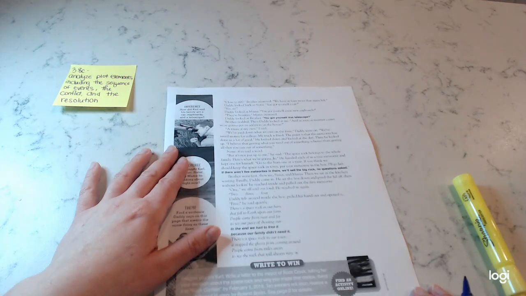You got yourself some new cupboards? They're beauties, Mama answered. Daddy looked at Brother. You got yourself that telescope? Brother nodded. Then Daddy looked at me. As soon as summer comes, we're going to put an addition on the house. A room of my own, I said.